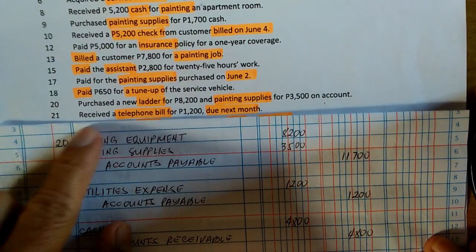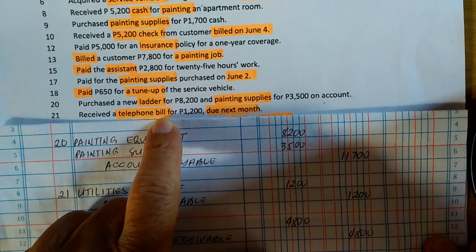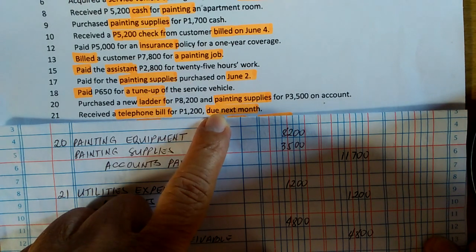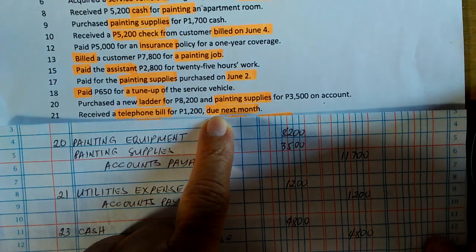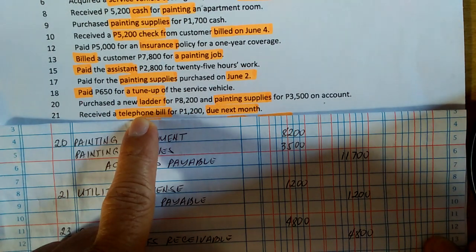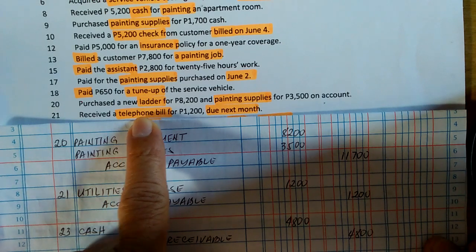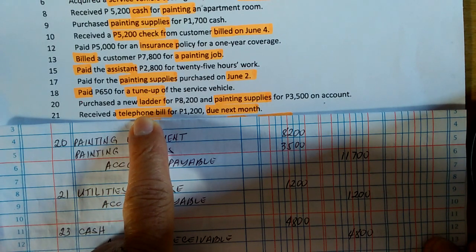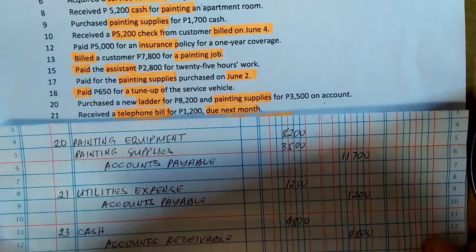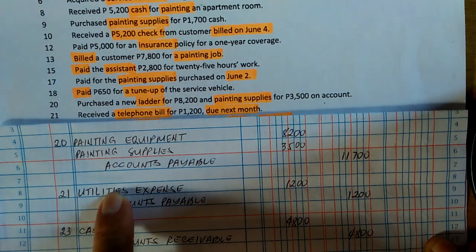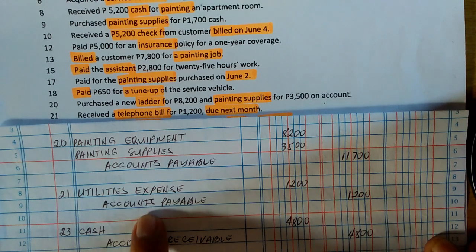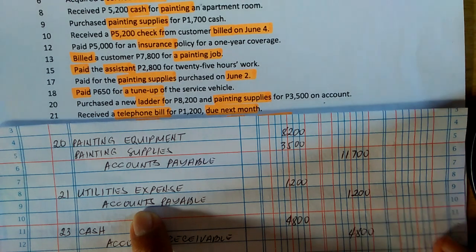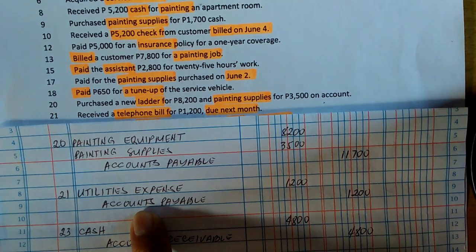Number 21. Receive a telephone bill for 1,200 due next month. It will be paid next month. Okay, telephone bill. Accrued expenses. Okay. Debit, utilities expense, 1,200. And credit, accounts payable.